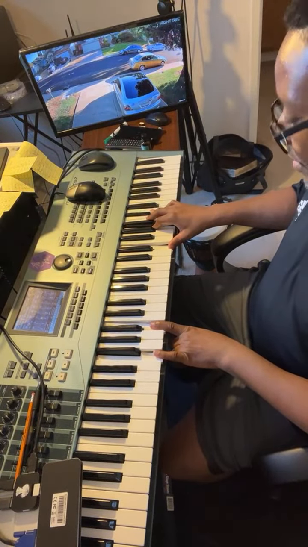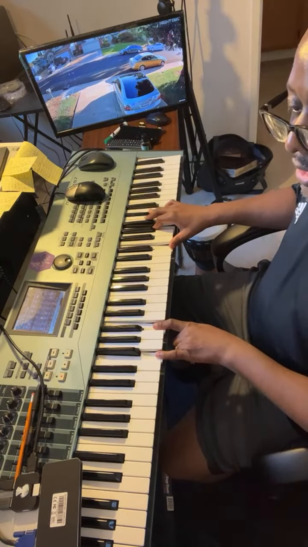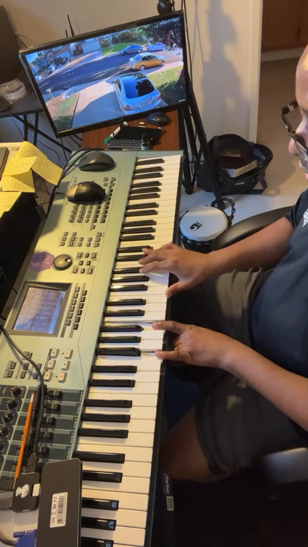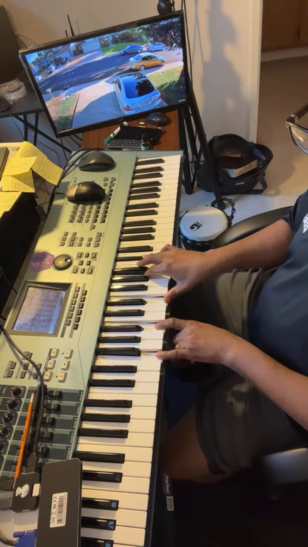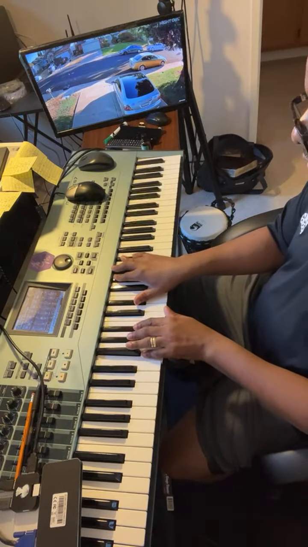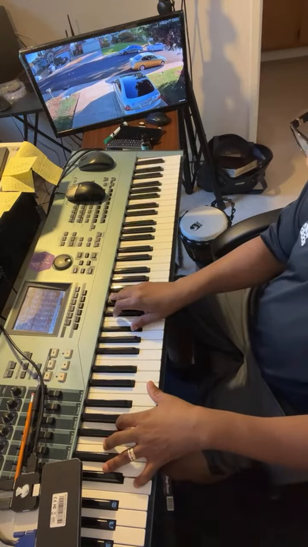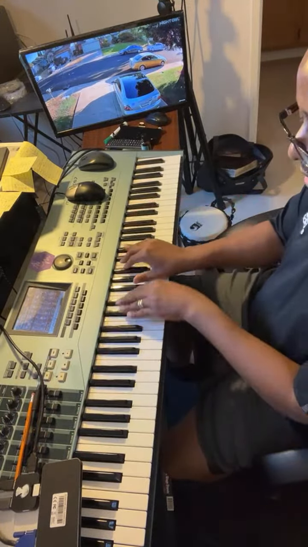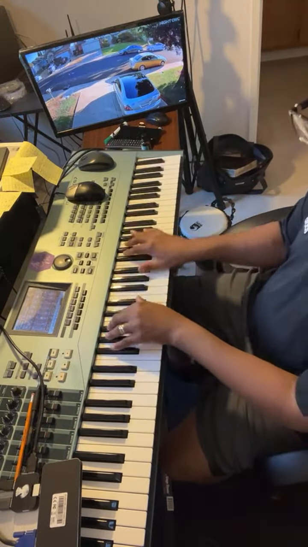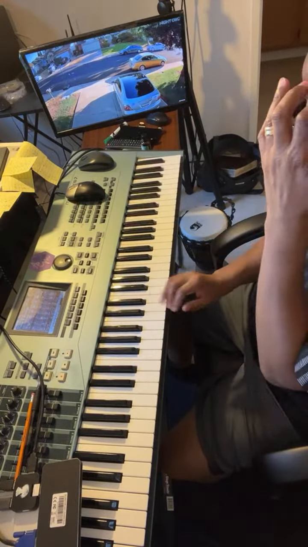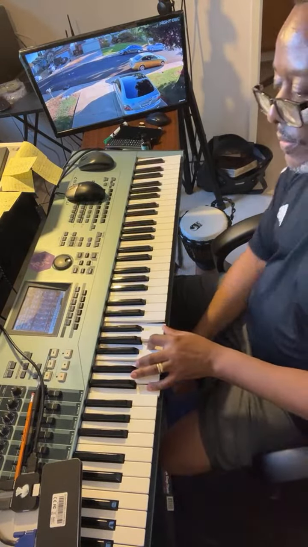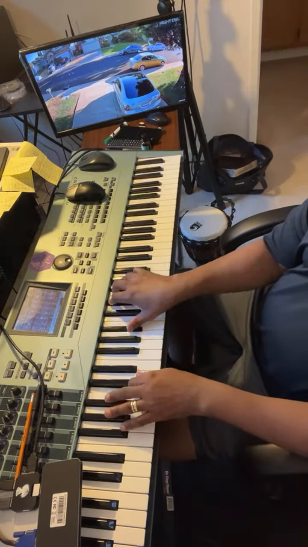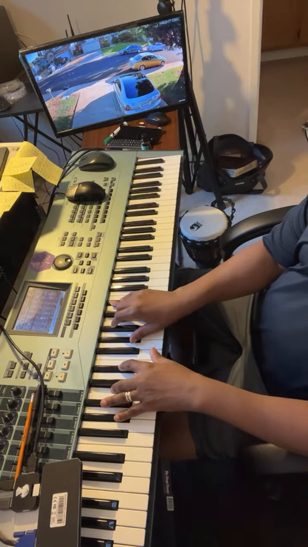F7. Let's see. F7, flat 5, sharp 5. Remember I told you this earlier. There's a different way you could approach this. Anyway, so yes, you can use those chords, them quads, right? Yeah, you can use them chords. What would you do?